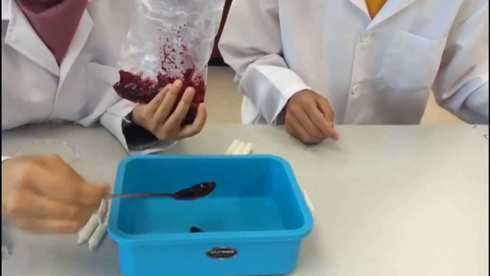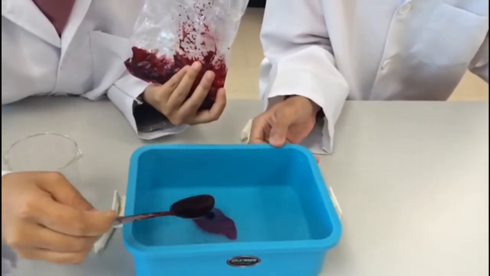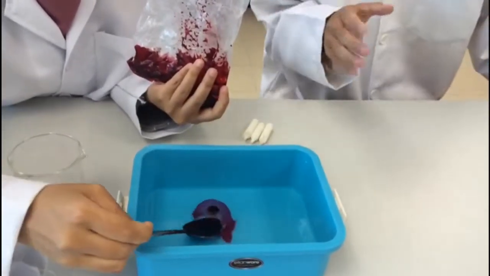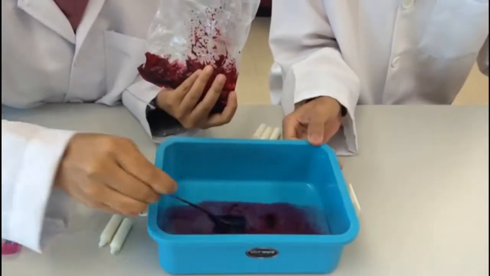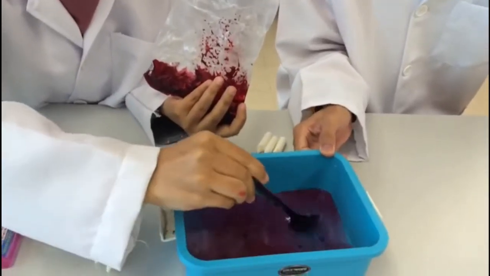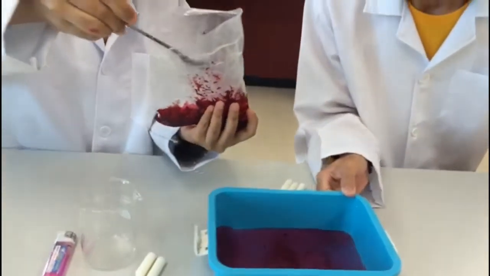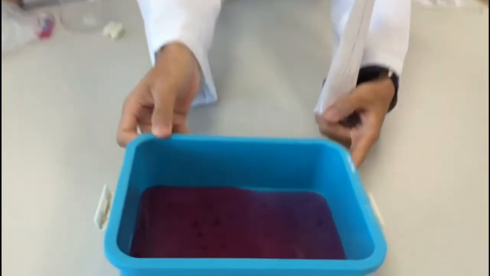Alright, then we will put some of the food coloring in the water. And we will make sure that the food coloring is all dissolved in the water. Yeah, like that. Alright, that's enough. As you can see, it's like this.